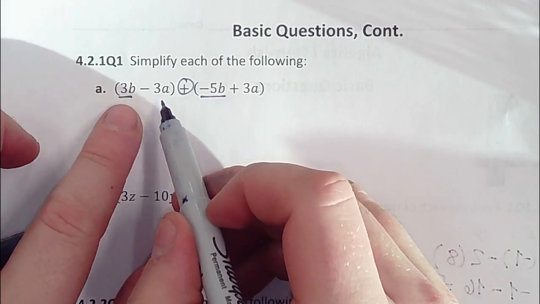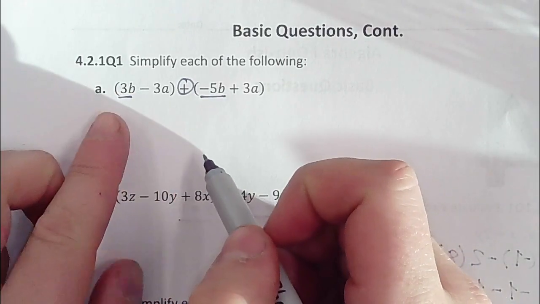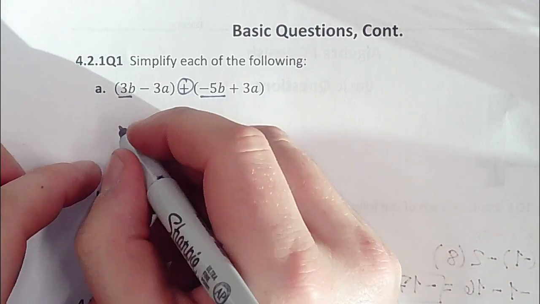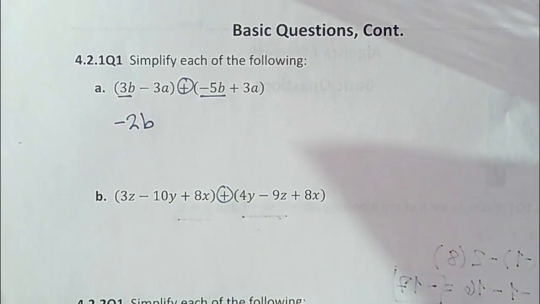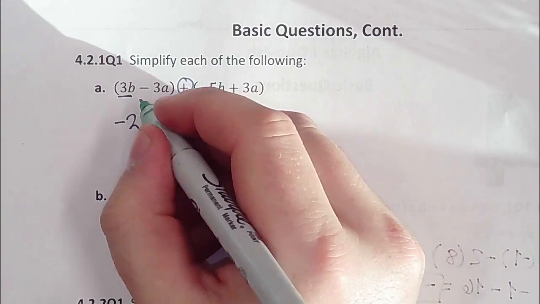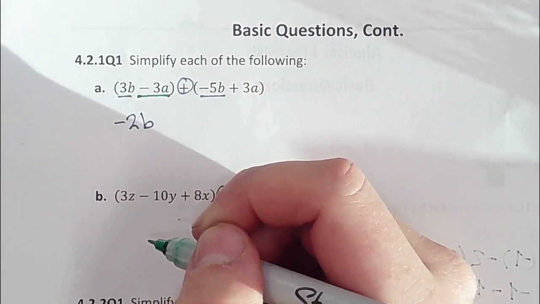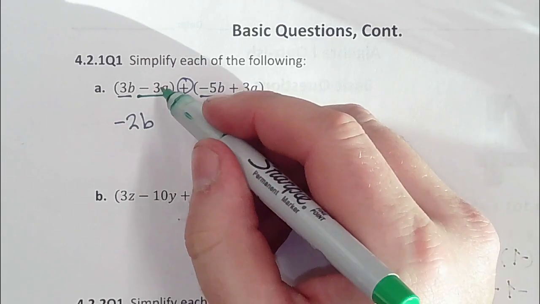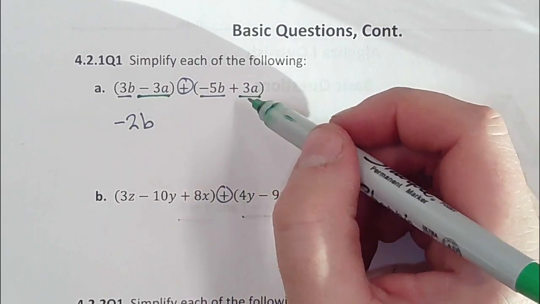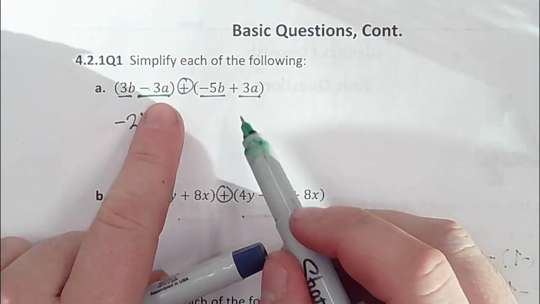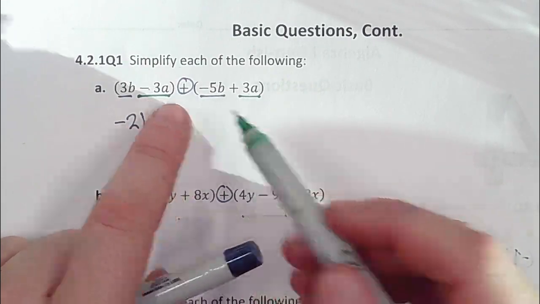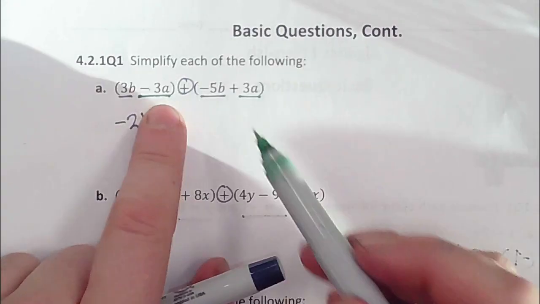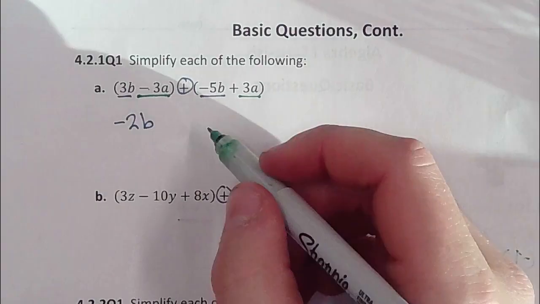3b minus 3a's, they're apples and oranges. We're not allowed to combine those. But 3b plus negative 5b is negative 2b's. And I can also combine the negative, don't forget to keep that negative with it, negative 3a, and I'm adding 3a. So negative 3a plus 3a, well, anything that's like opposites like that, negative 3a and 3a, if we add them, we're going to get 0, right? It's kind of like negative 3 plus 3. It's going to get a 0. So we have 0 a's.